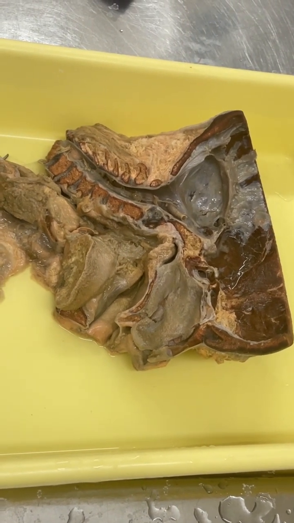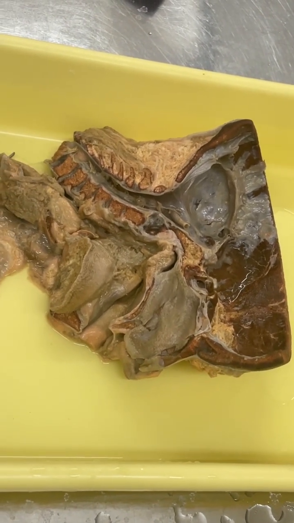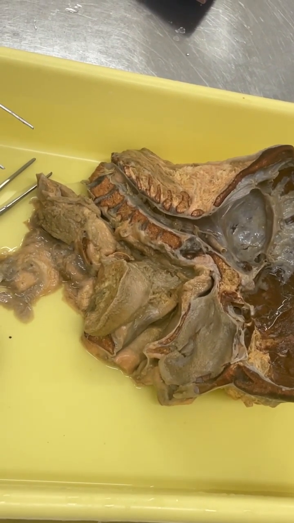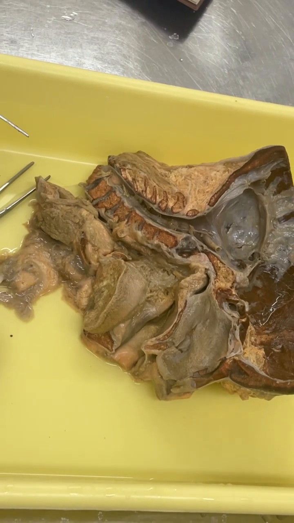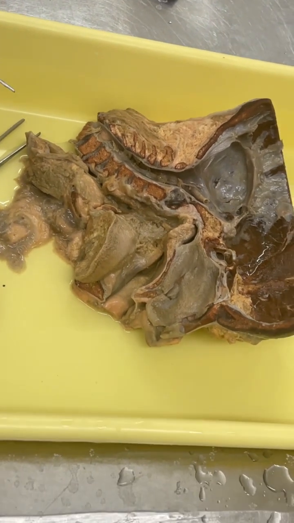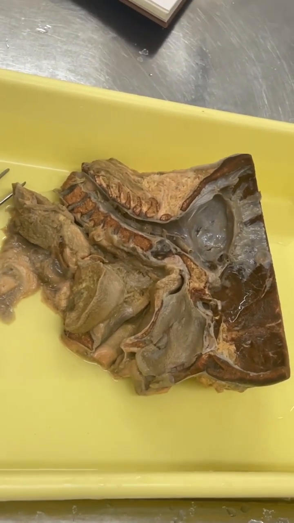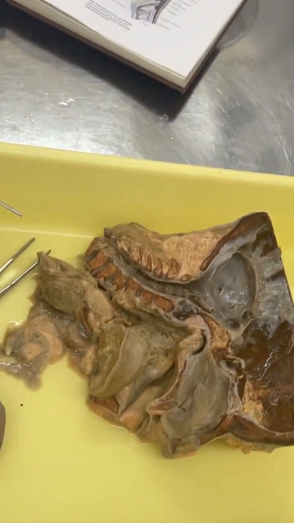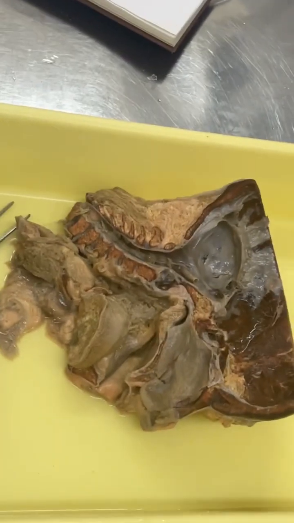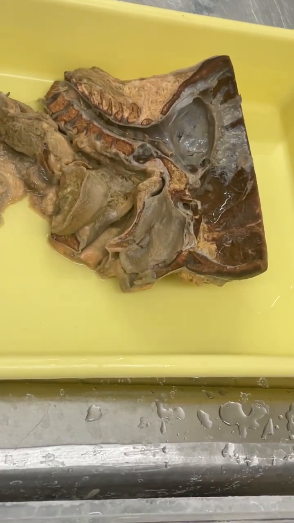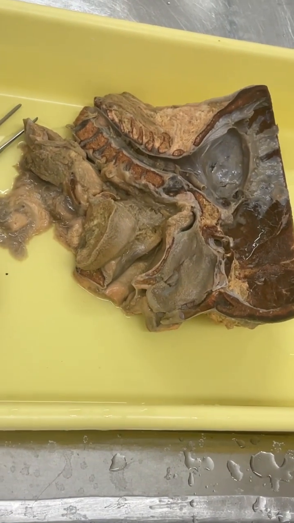Because each doctor should be able to examine the oral cavity. Are you going to be a doctor? Yes. So please examine your oral cavity by yourself, and you will see palatine tonsils.